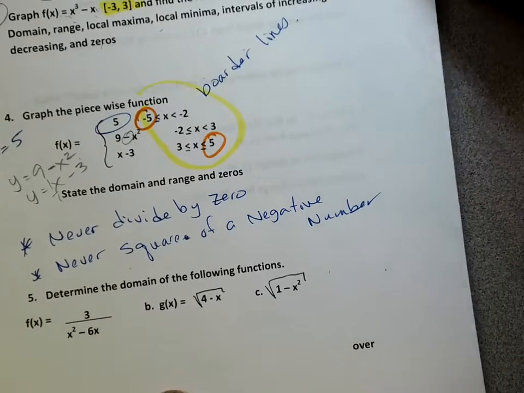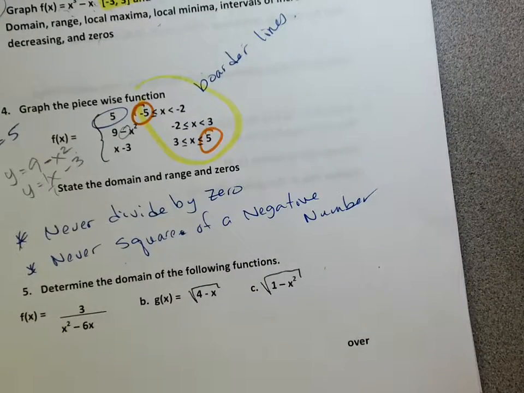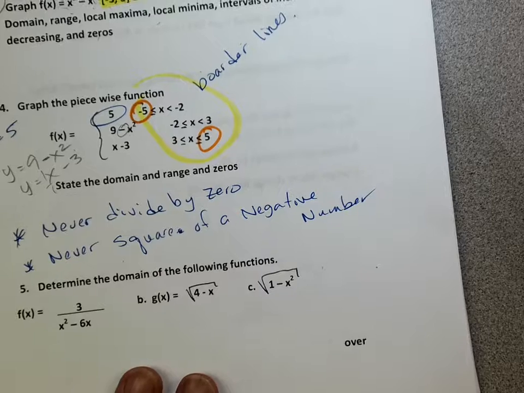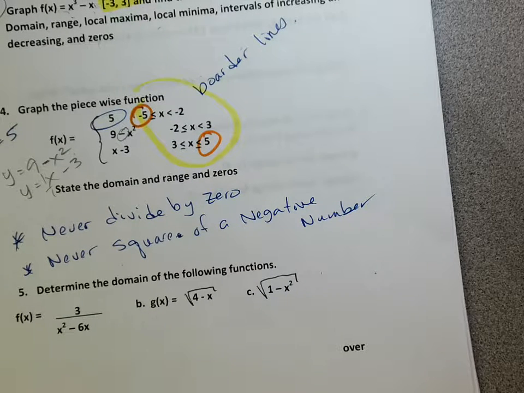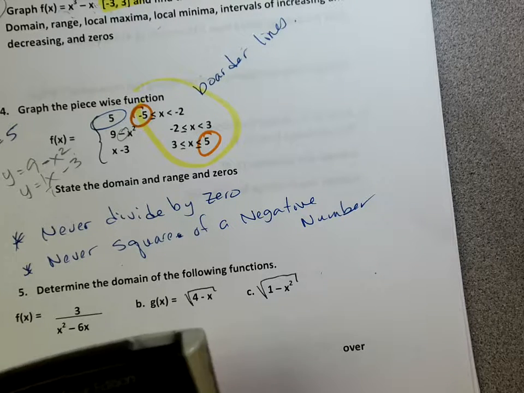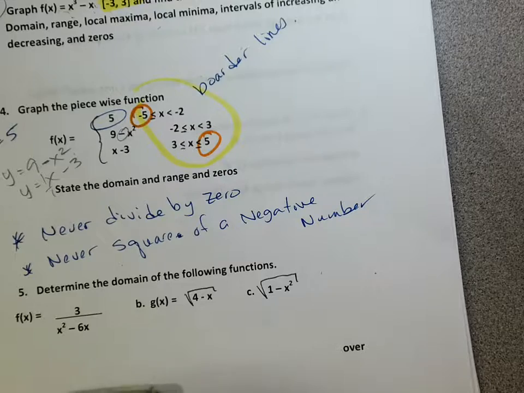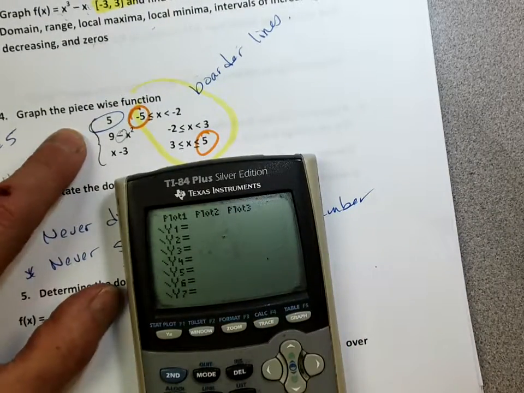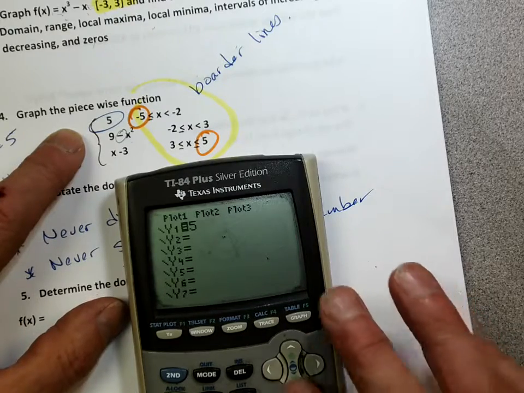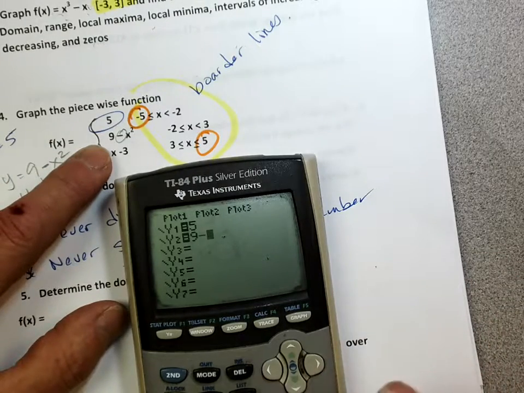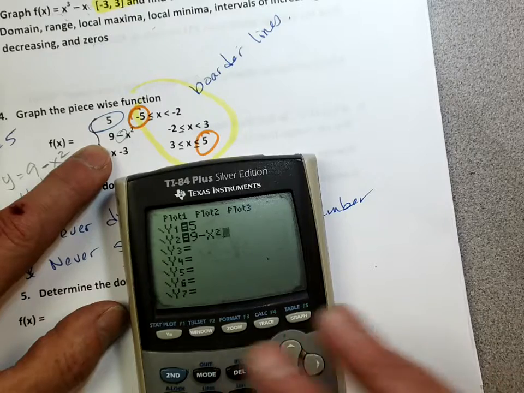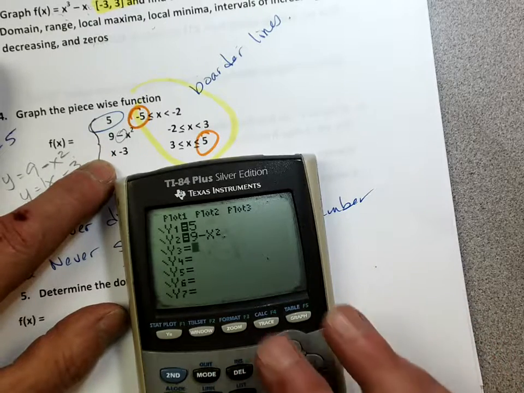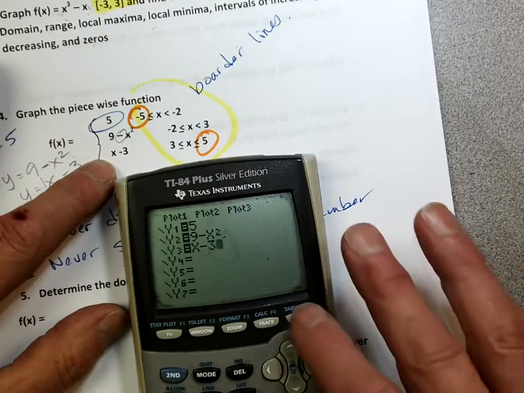Oh, hold on. Before I finish number 5, I did want to show you that you can see it on the calculator, okay? Let me go back to normal window. Y equals. Lane, I know you like the calculus, right? So you go y equals 5, first equation, right? 9 minus x squared, second equation, right? And then x, subtract 3, right? And then you graph it.